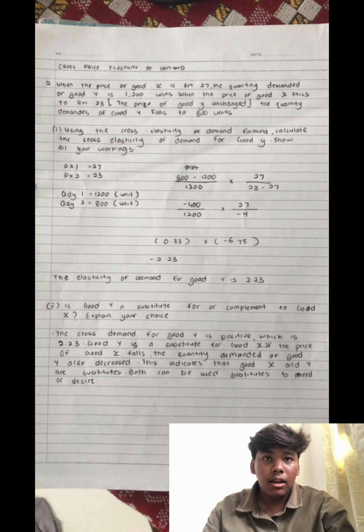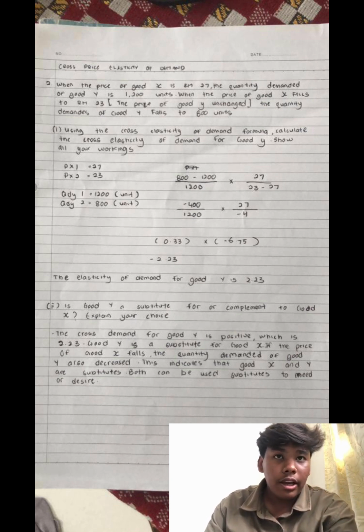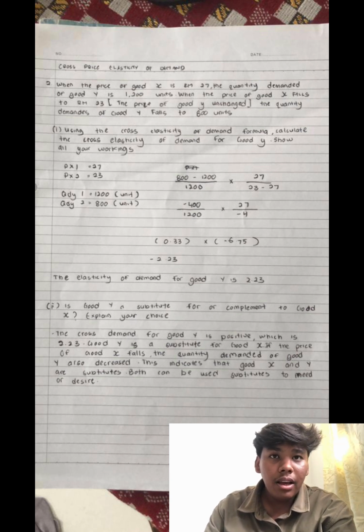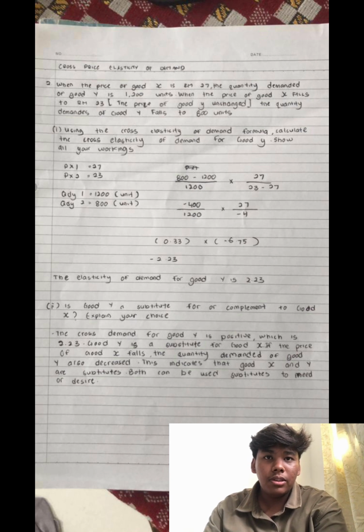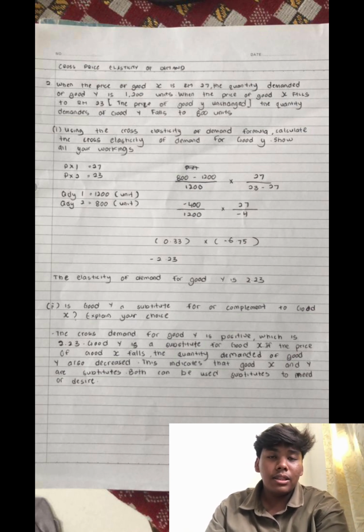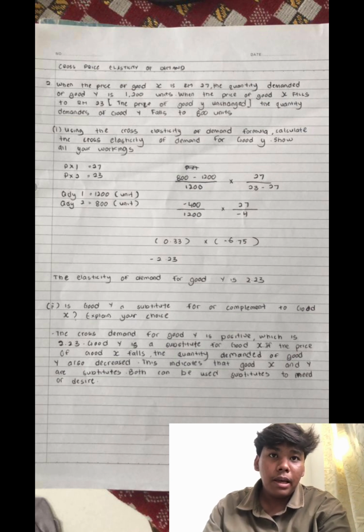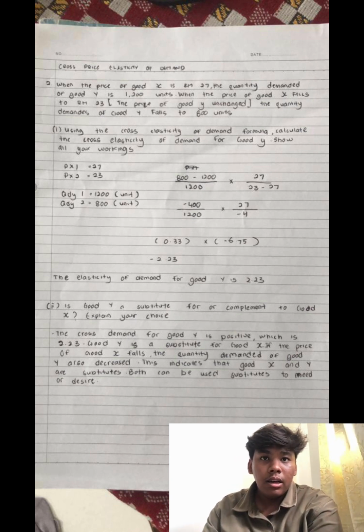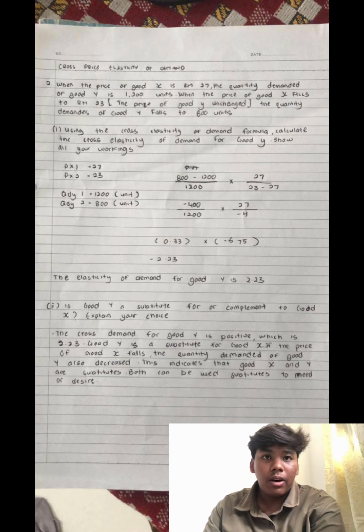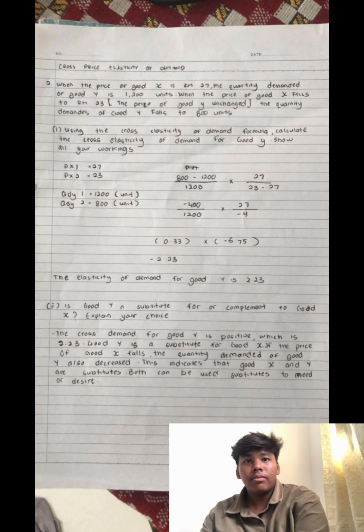We must use the formula. We can use 800 minus 1200 over 1200, multiplied by 27 over 23 minus 27. You will get negative 400 over 1200, equal to 27 over negative 4.